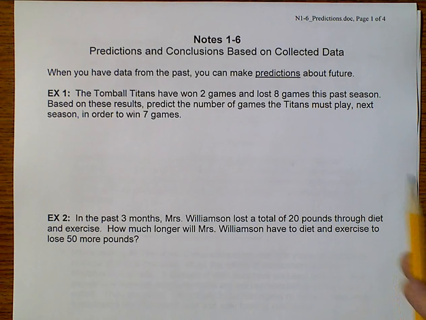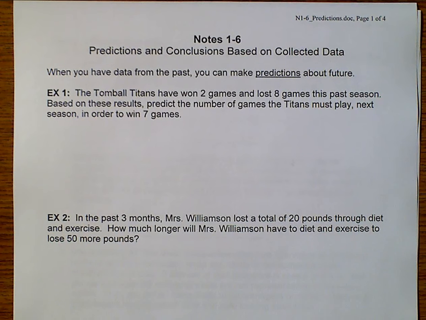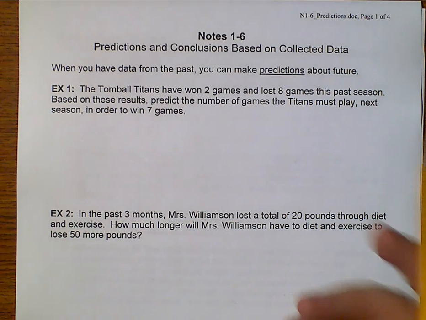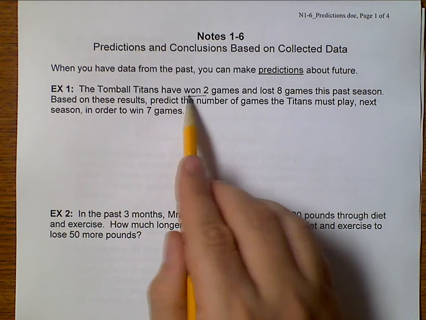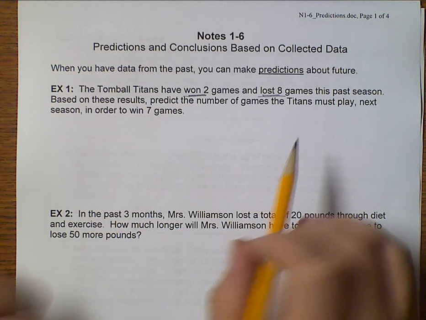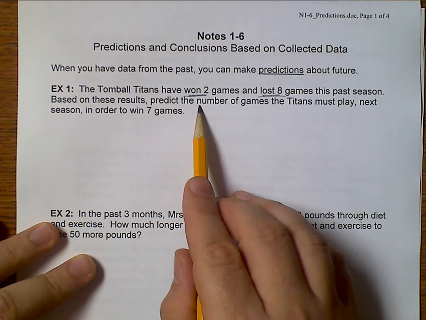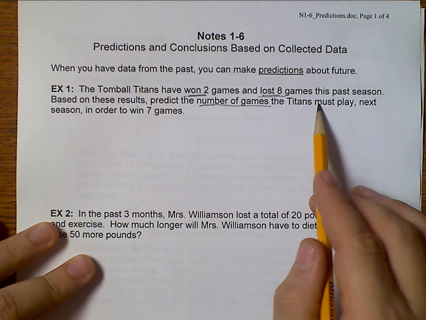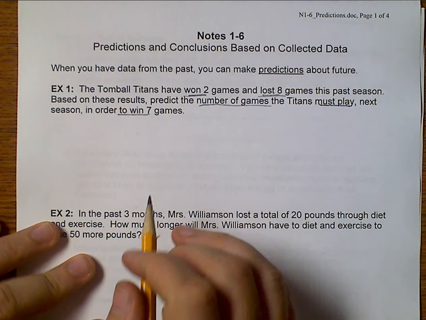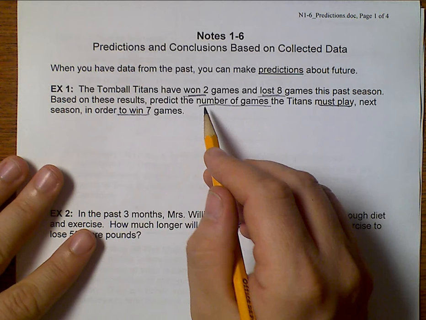So let's go ahead and look at example number 1. Here we've got the Tomball Titans. We don't know what game they're playing, but they've won 2 of their games and lost 8 of their games. And we want to know how many games they must play to win 7. So we're looking for a total number.